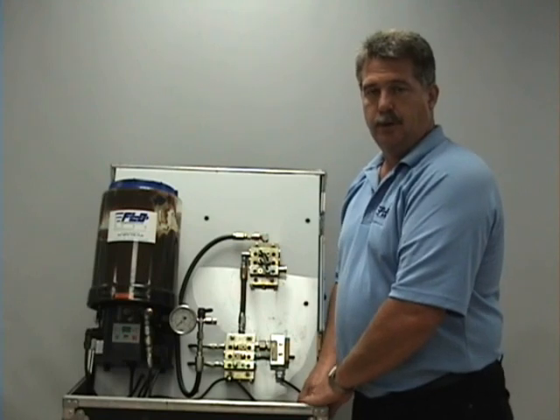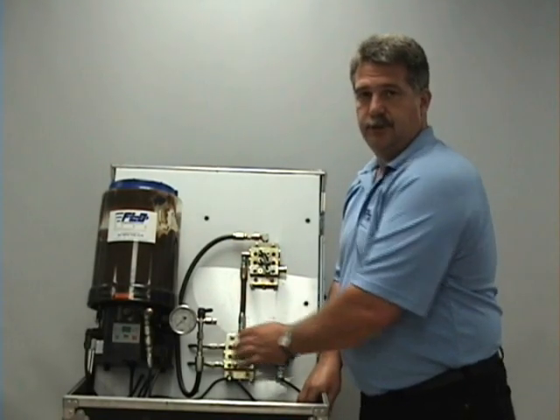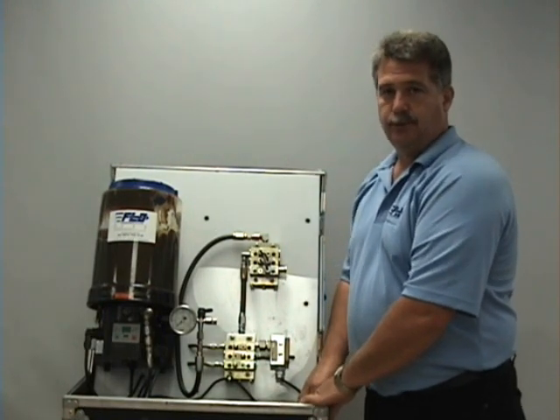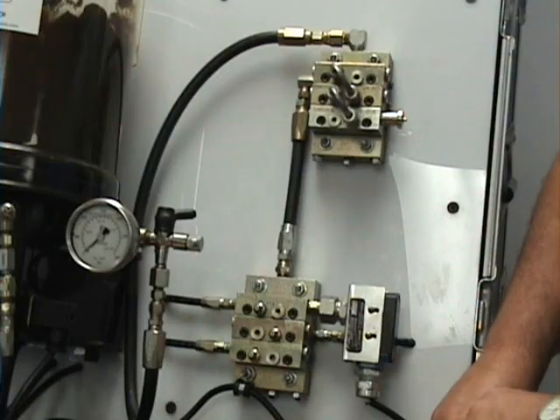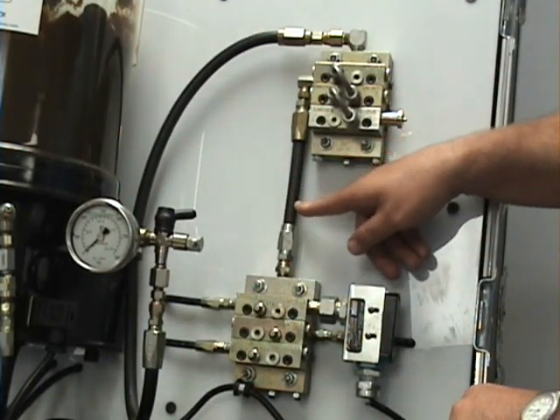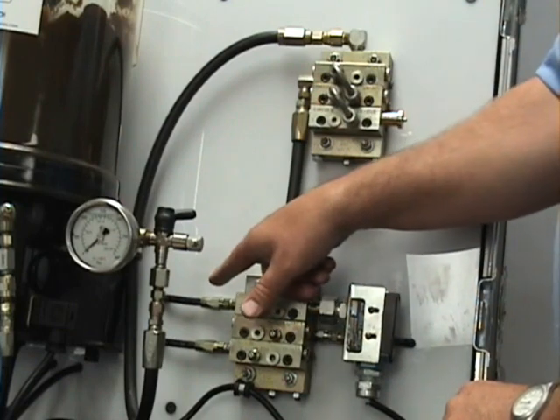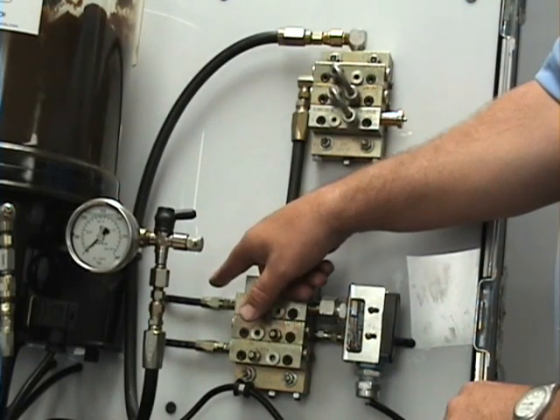The last component of a lubrication system is the feed lines. This is the lube lines that connect your metering valves to your bearing points. Generally, feed lines are smaller in size than supply lines, and standard installation practice for feed lines is there's always one feed line per lubrication point.